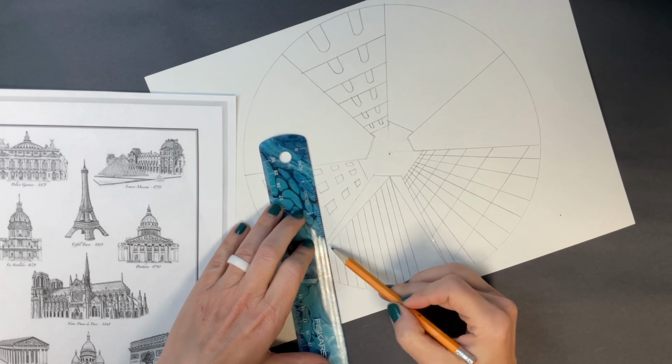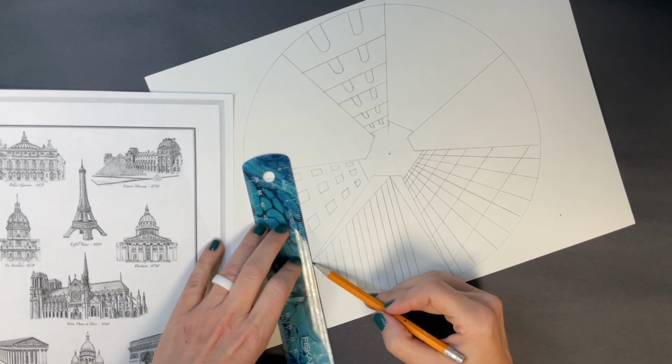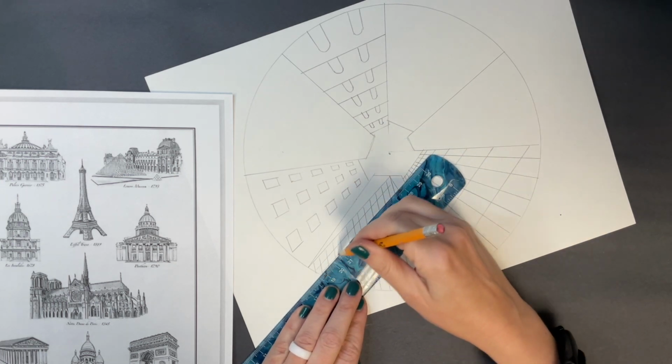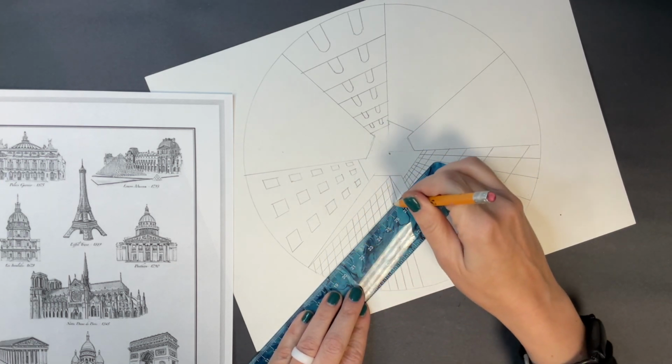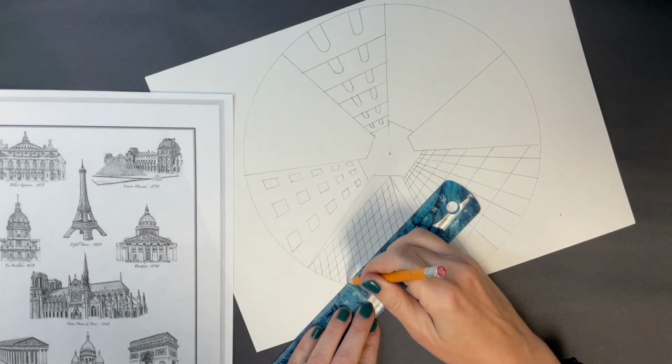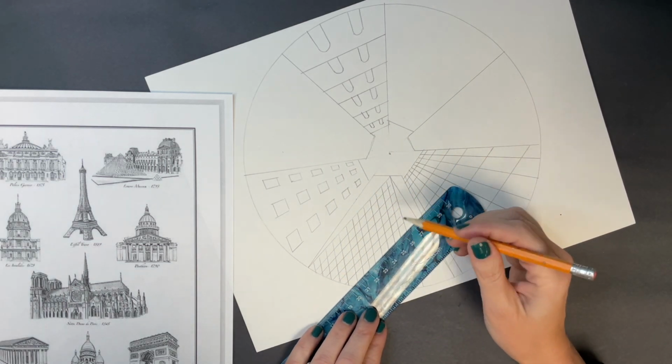So for the Louvre, it's that pyramid kind of glass building right outside of this art museum. And I'm going to just draw the lines the very best that it looks like from the picture and continue on. Go ahead and fill up all of the buildings whatever way you'd like. You can invent your own buildings. You can draw famous buildings.